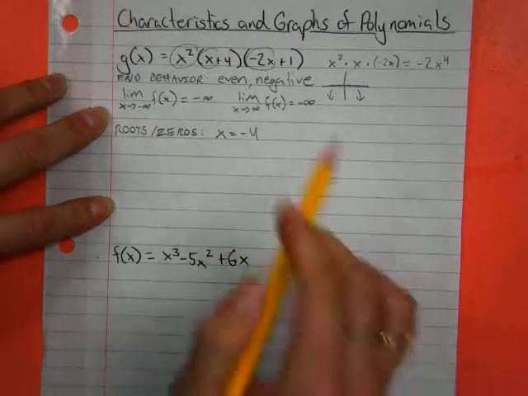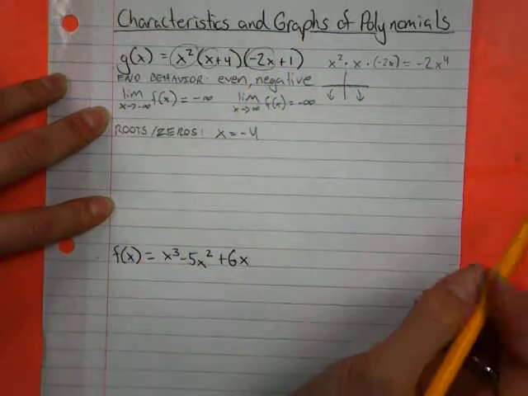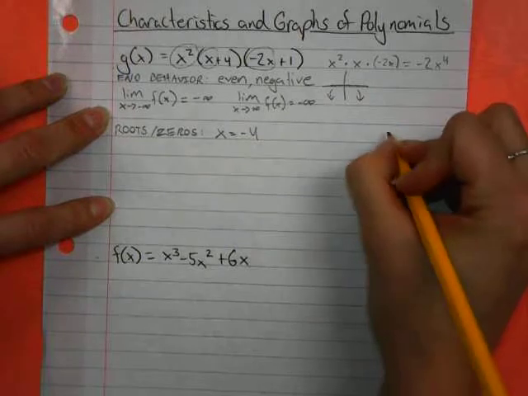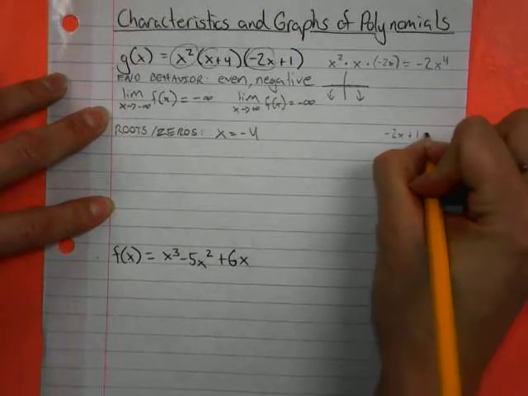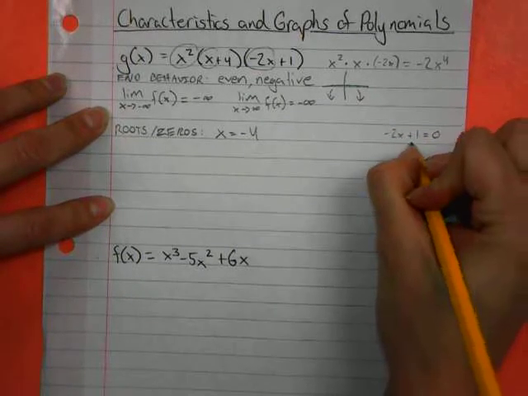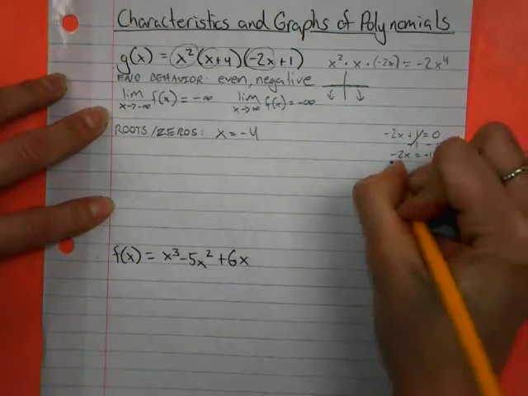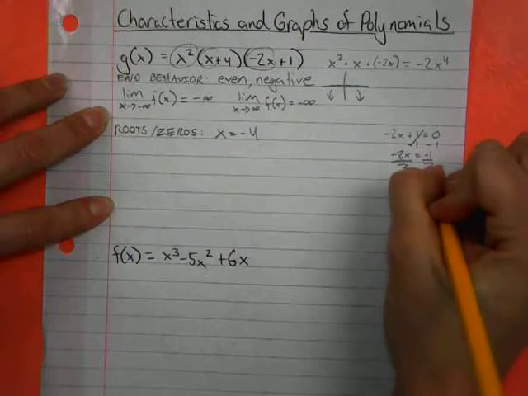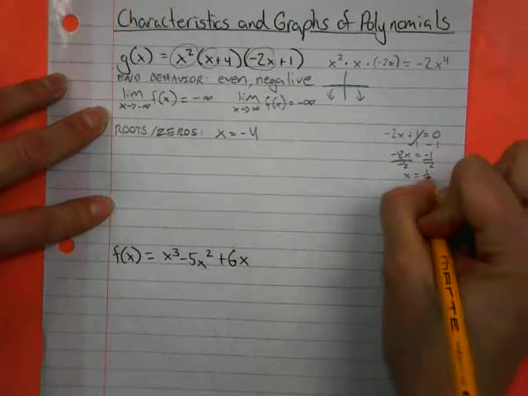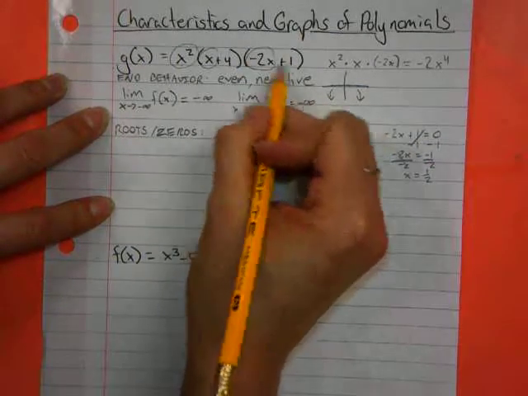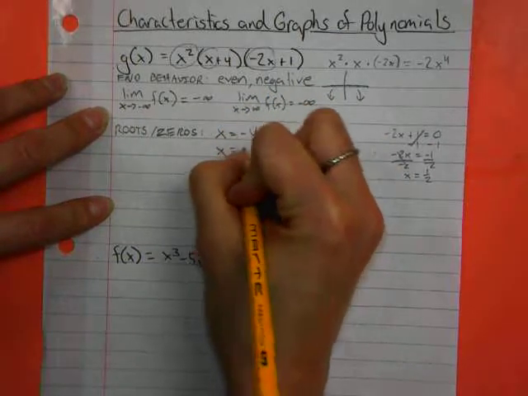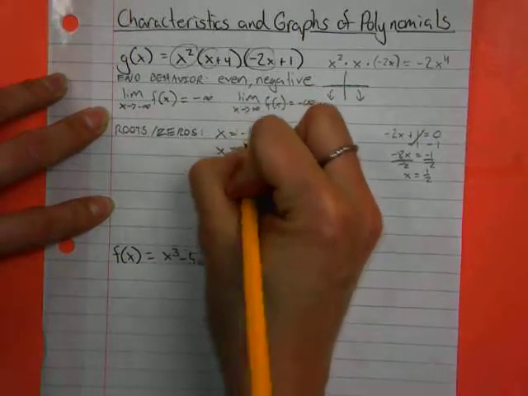If I think of this one over here, I might need to, off to the side actually, set that equal to 0 if I can't tell what would make it 0, and subtract 1 and divide by negative 2, and x would be 1/2. 1/2 is going to make this factor 0, so x equals positive 1/2.